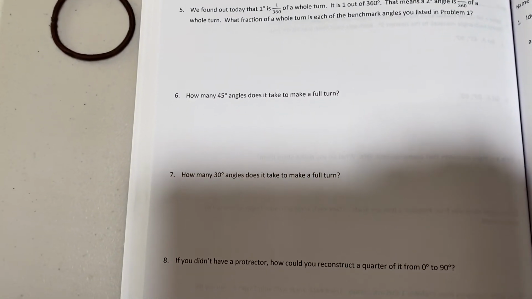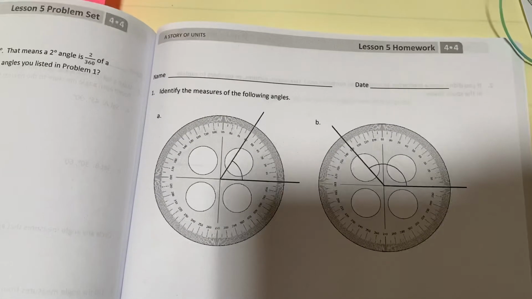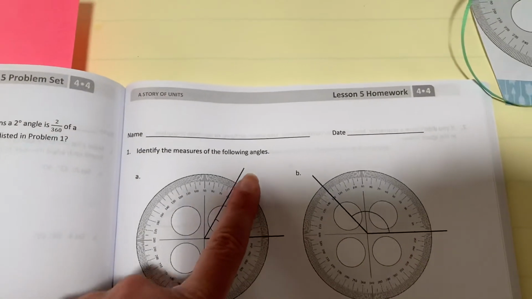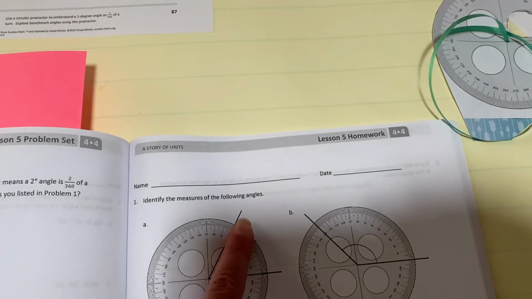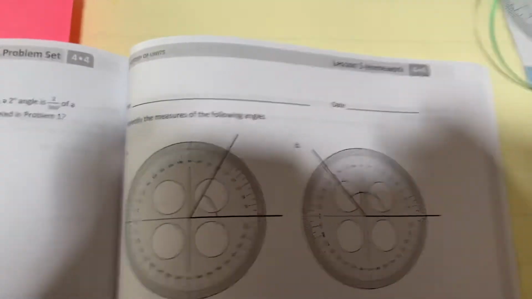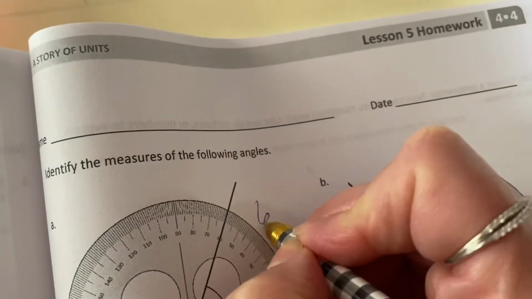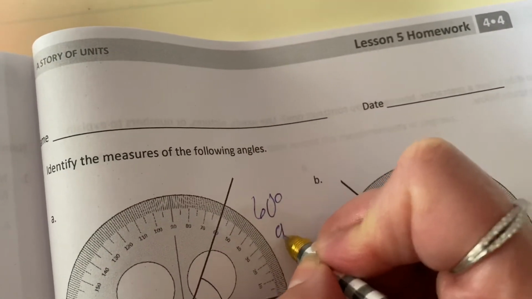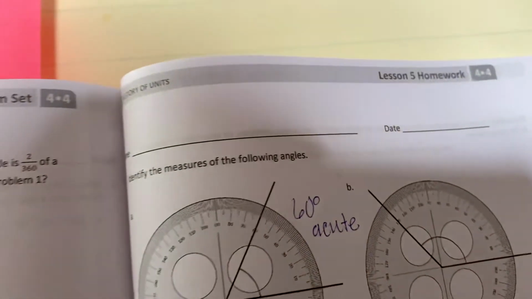How many angles? Just play around with this one. Just getting used to your protractor. This one's giving you the protractor. You're looking at what angle it's going through. It's going through the 60-degree angle, so we would mark this as 60 degrees. It's less than 90 degrees, so I'm going to label it acute. Okay.